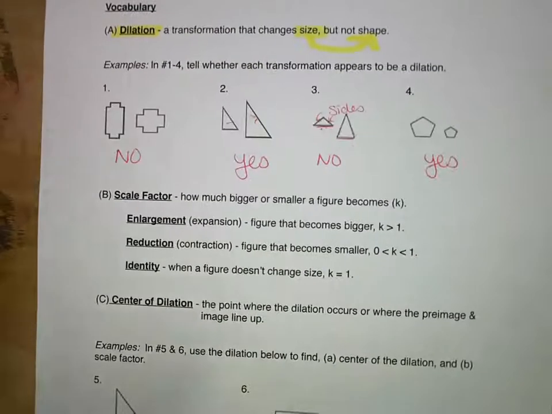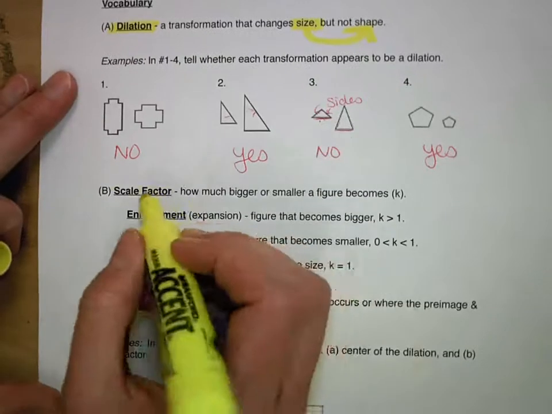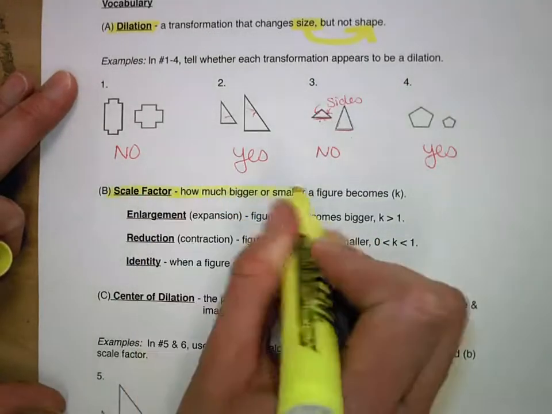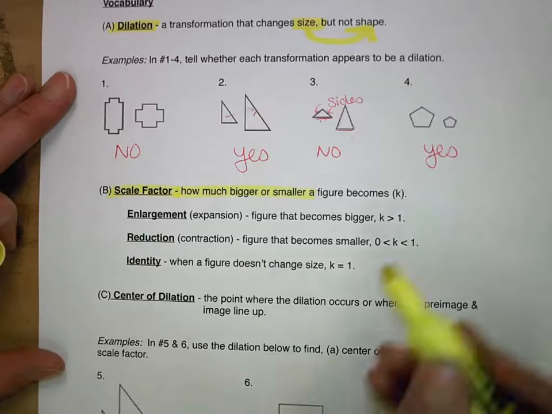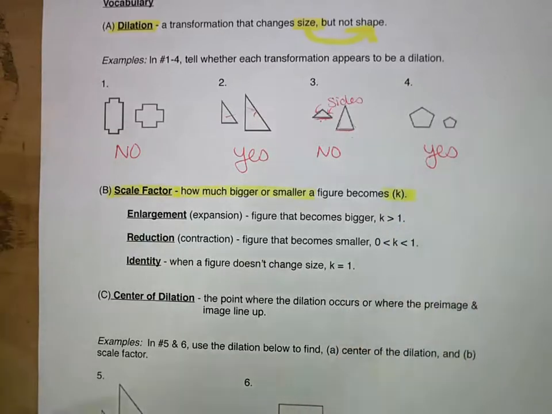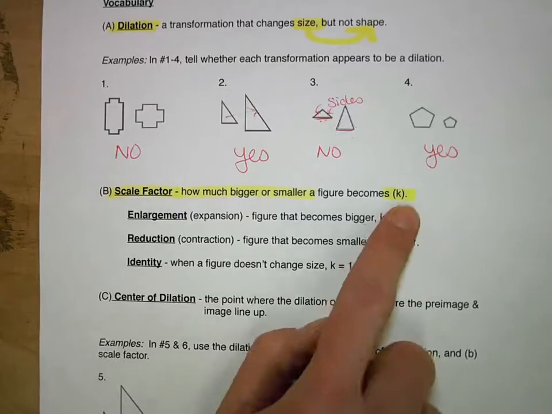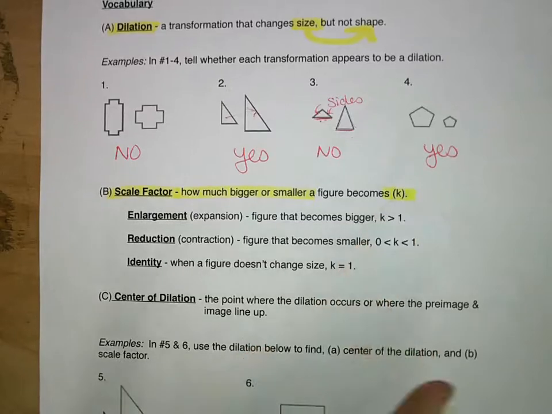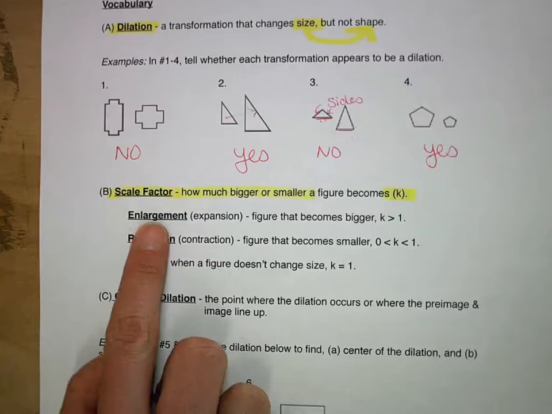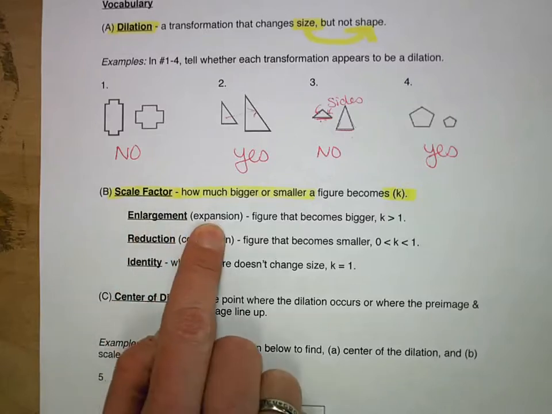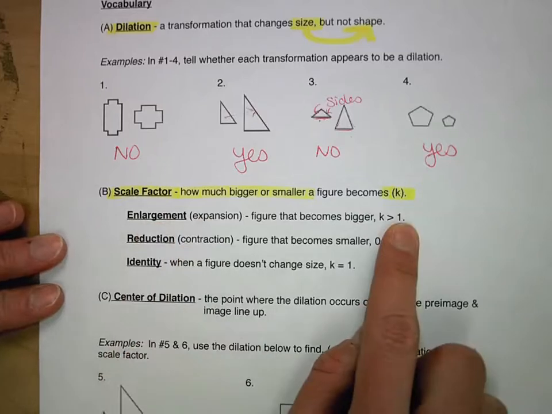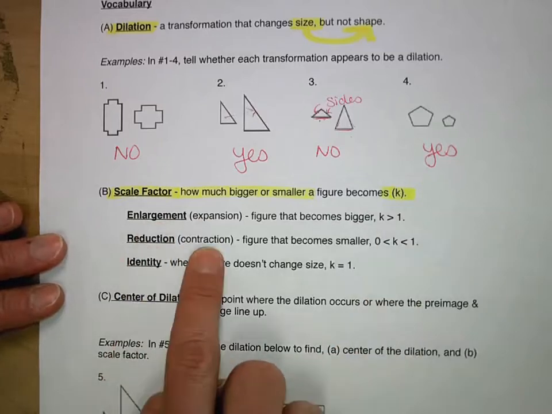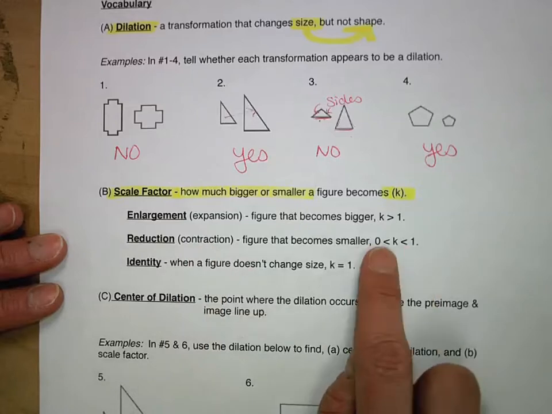All right, a scale factor. A scale factor basically means how much bigger or smaller did it get, okay? So did it get 10 times bigger or half? Now, I don't know exactly why, but your book uses the abbreviation K. So if you ever see this letter K, it's standing for the scale factor of the dilation. Your book likes the word enlargement, but sometimes I've heard it called an expansion. If you're going to get bigger, you have to be bigger than 1. If you're going to get smaller, then you have to be between 0 and 1.